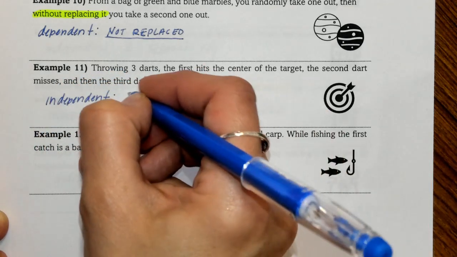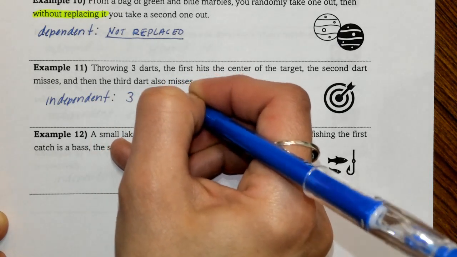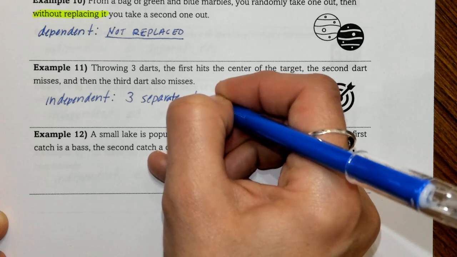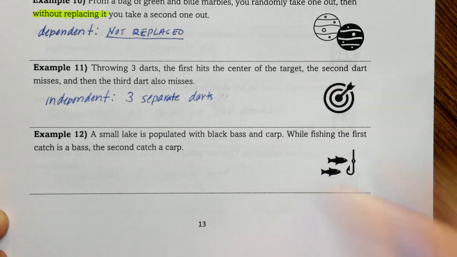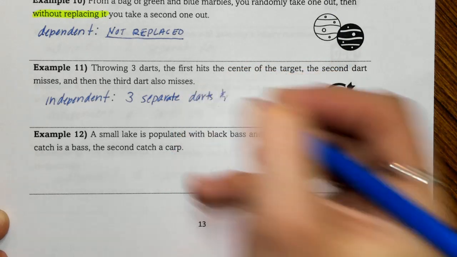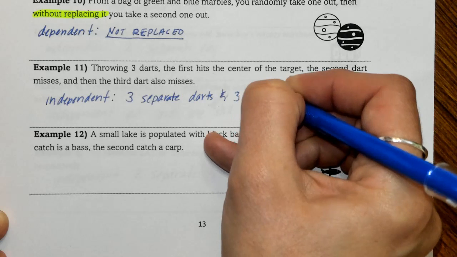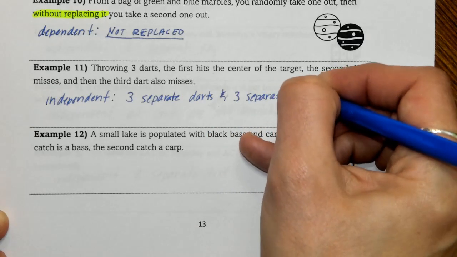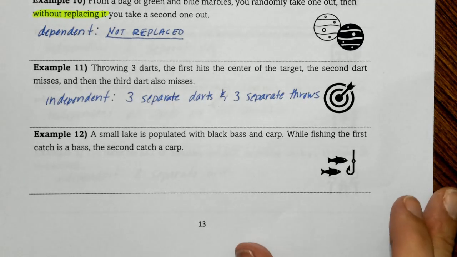And the reason why is not only do you have 3 separate darts, but you also have 3 separate throws. I really only need one of those to explain.